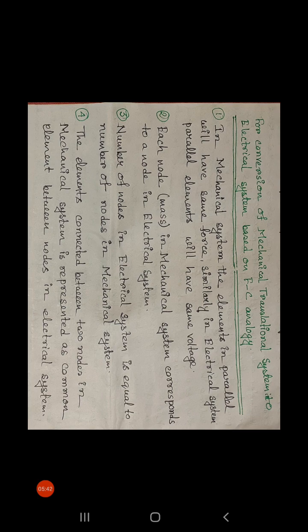Now come to the last point. The elements connected between two nodes in a mechanical system are represented as common elements between the nodes of the electrical system.